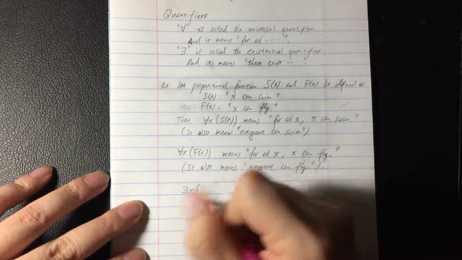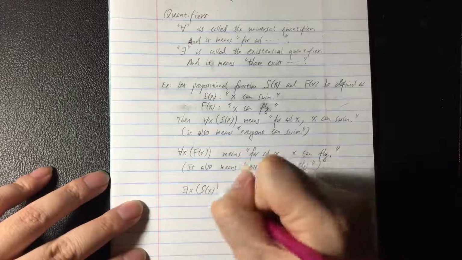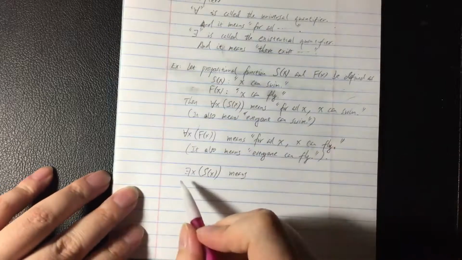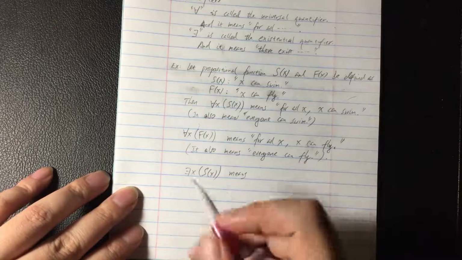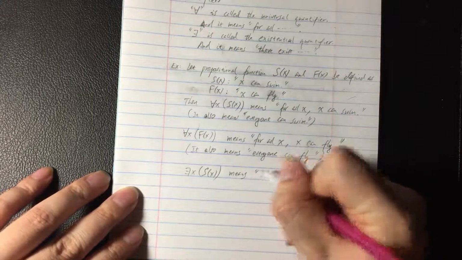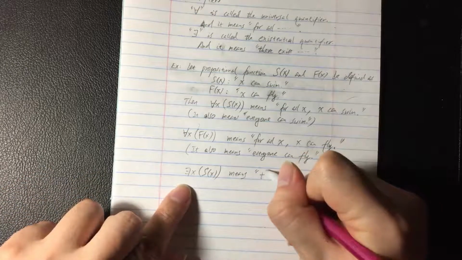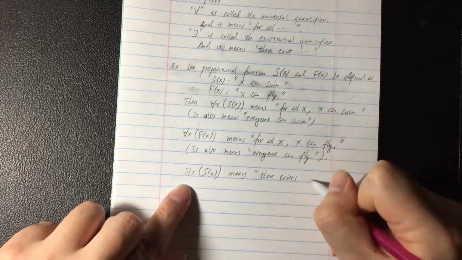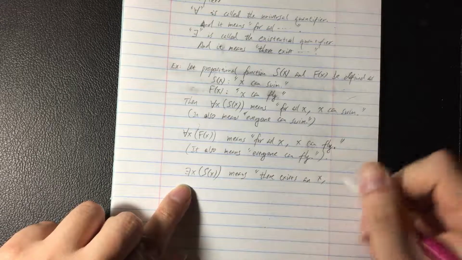Next, this symbol. What does this symbol mean? This is called the existential quantifier. It means there exists an x such that.